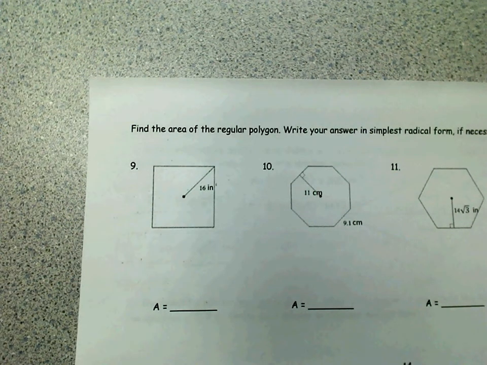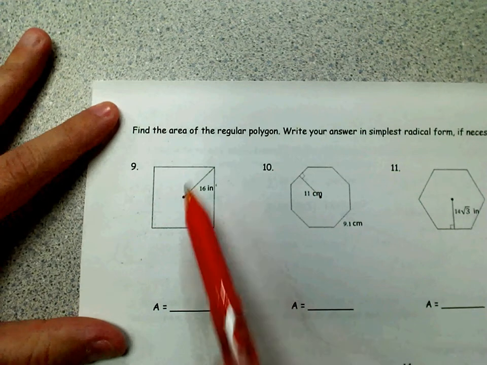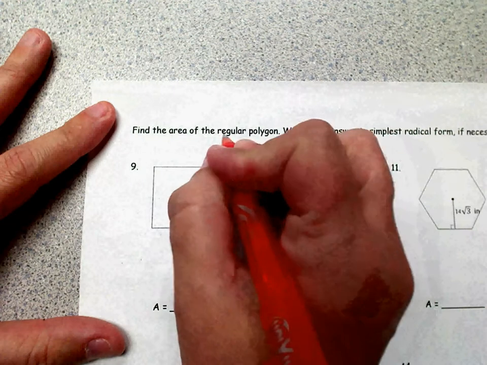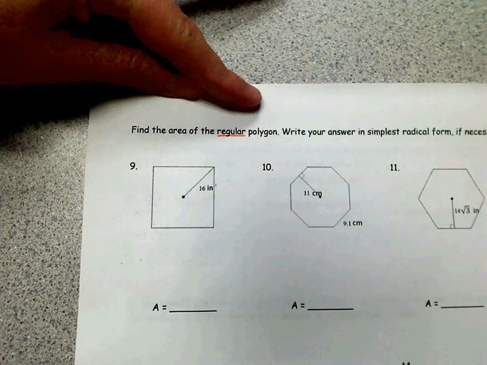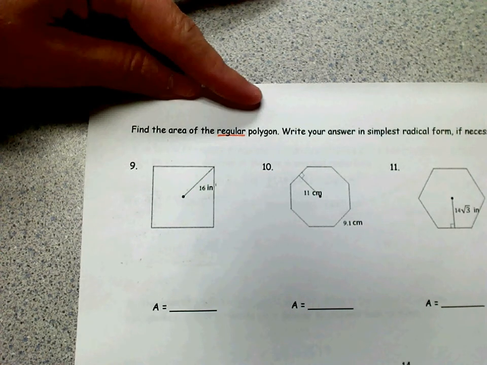So questions 9 through 14, we're finding the area of the regular polygon, which means that regular just means all the sides are equal. So the first one is a square, and there's multiple ways to do this, so I'm going to work it both ways so you can determine which way you prefer.